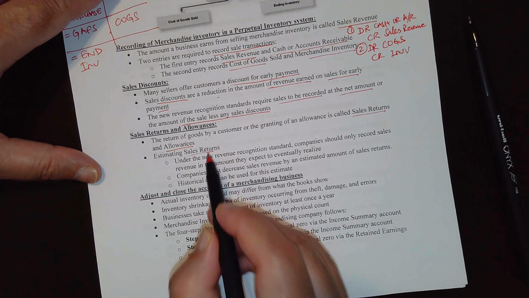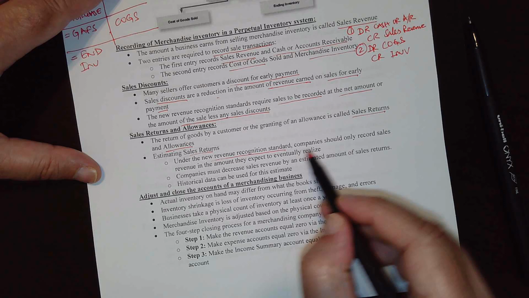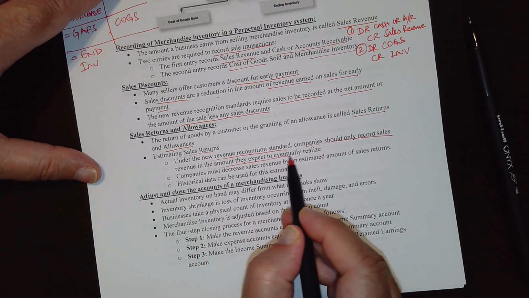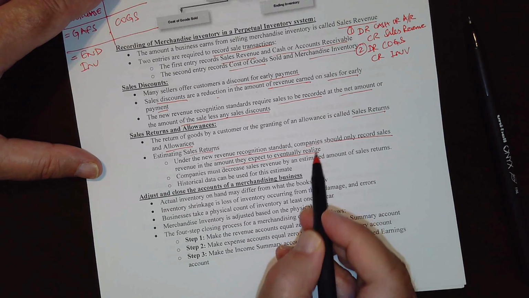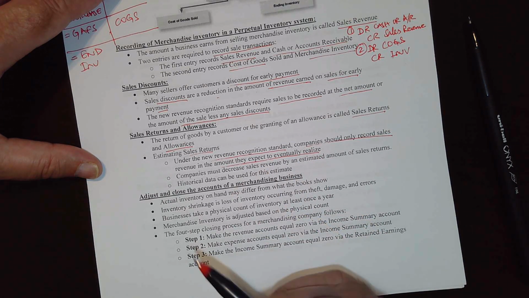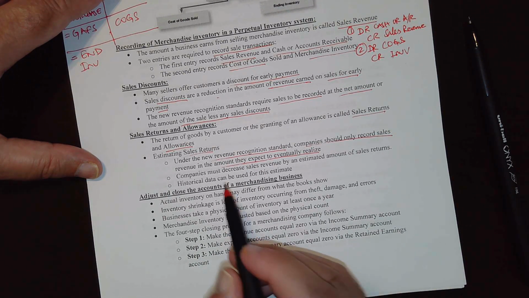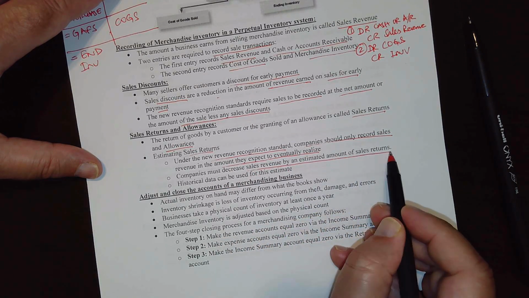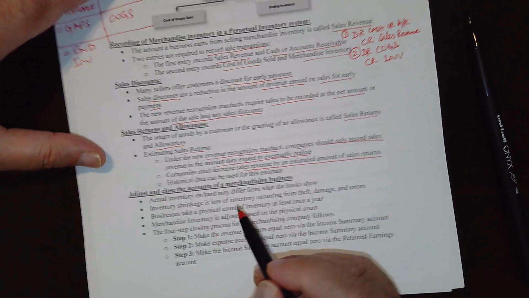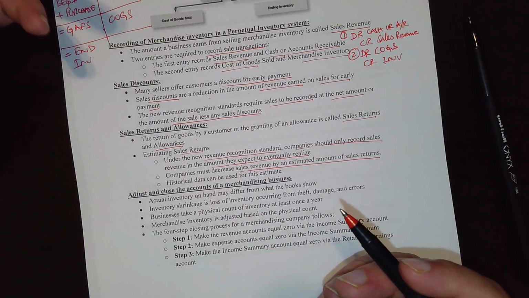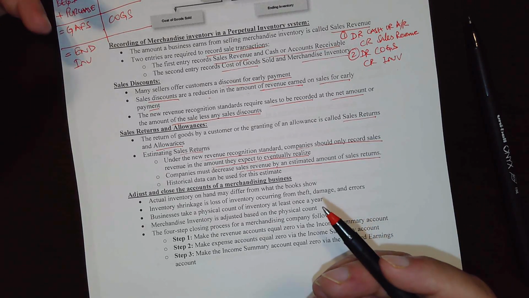Estimating sales revenue. Under the new revenue recognition, companies should only record sales revenue in the amount they expect to eventually realize. We're going to talk a little bit more about that. Basically what we are saying is that we should recognize what we expect to receive from our customer. Companies must decrease sales revenue by an estimated amount of sales returns. Means, you know that as a customer you have a right to return whatever you purchase.